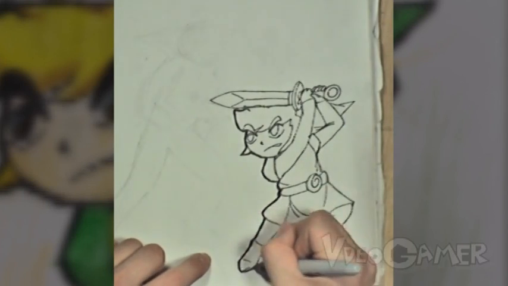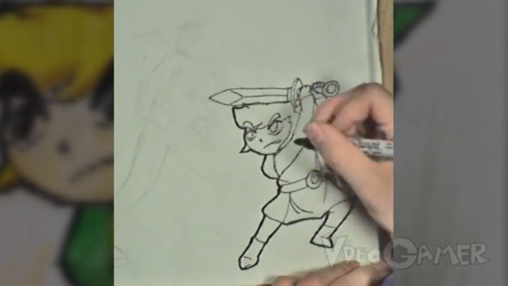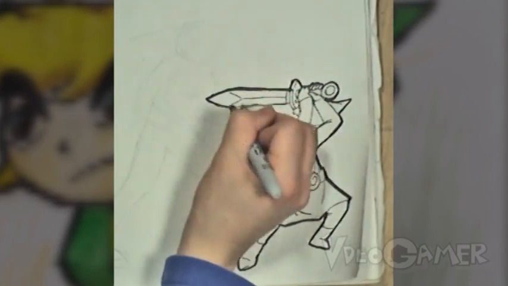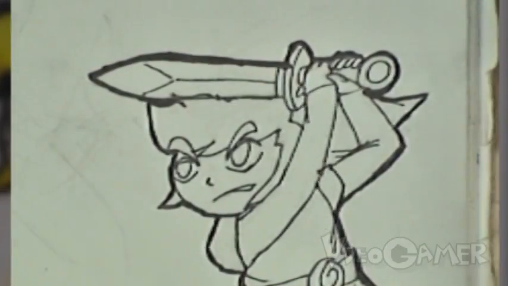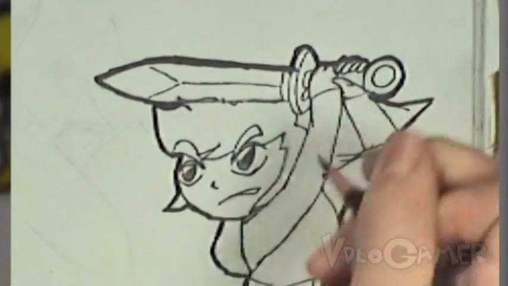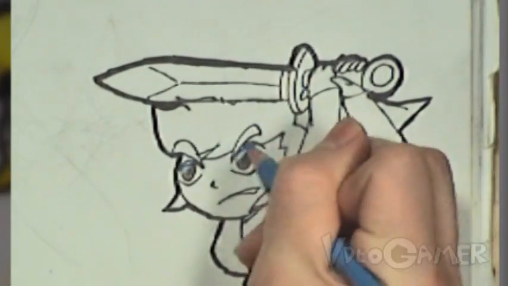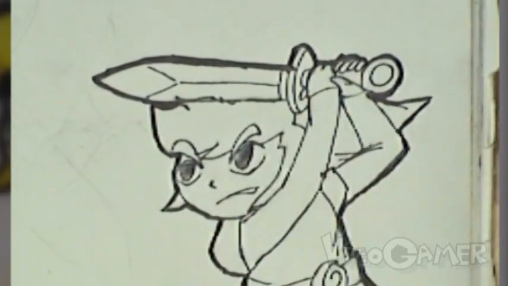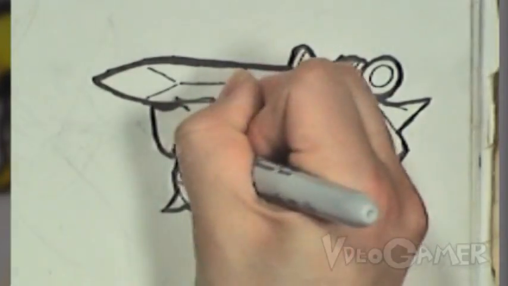And then once you get the outline done, you can take your eraser and erase a bit to get rid of your sketch lines. This really cleans up the drawing a lot, and it makes sure you don't lose your lines. Then what I decided to do just for extra effect is take my thick Sharpie and put an outline along the edge of the entire Toon Link drawing. And this just makes it look super toony.